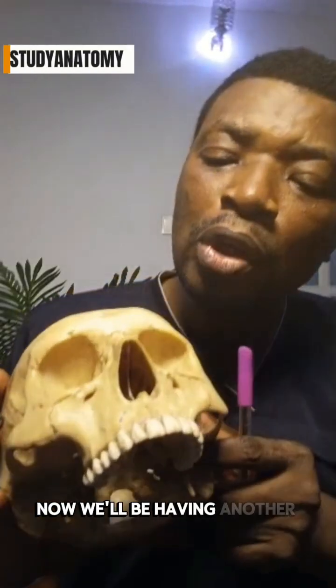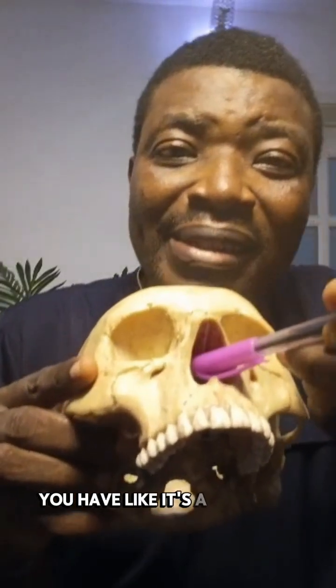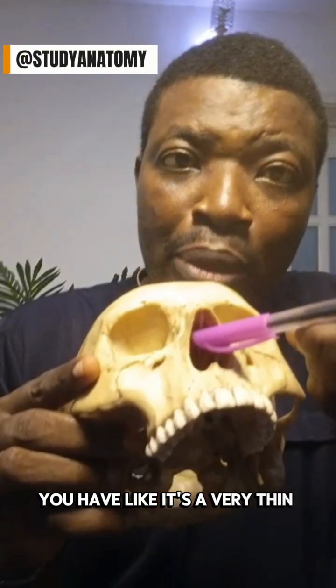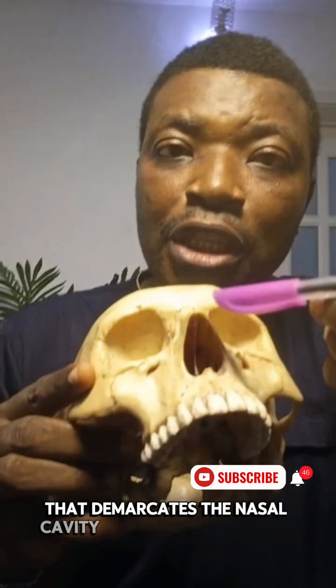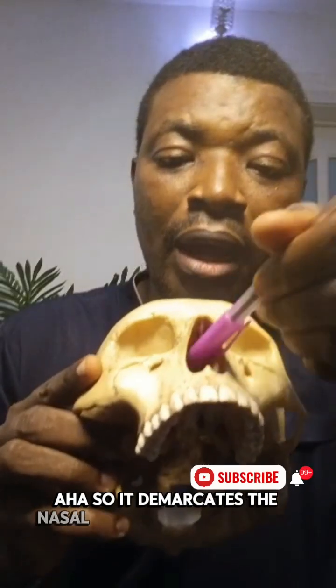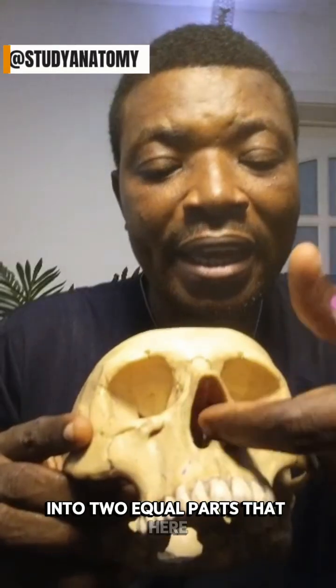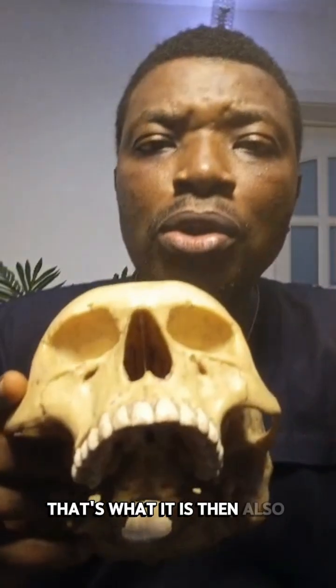Now we'll have another one. They call it the vomer. The vomer is a very thin bone that looks like a razor blade and demarcates the nasal cavity into 2 equal parts. It builds the bridge of the nose. That is the bone they call vomer. The vomer is one.